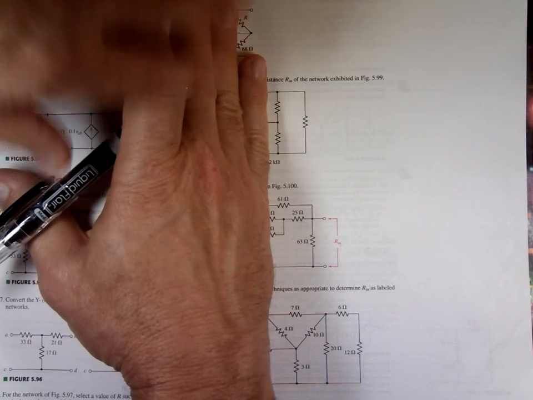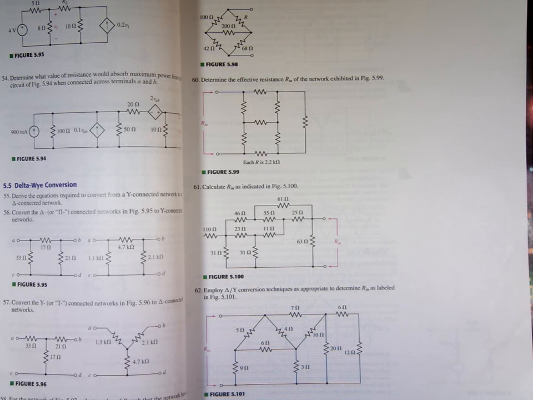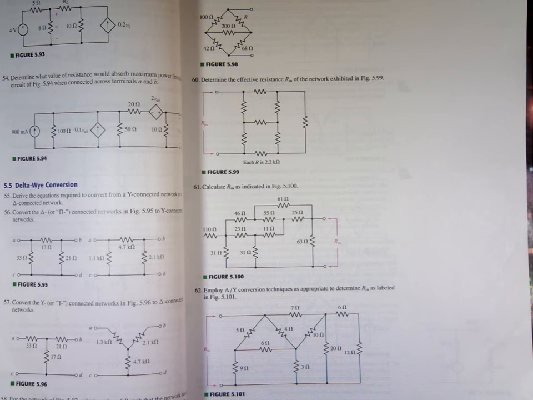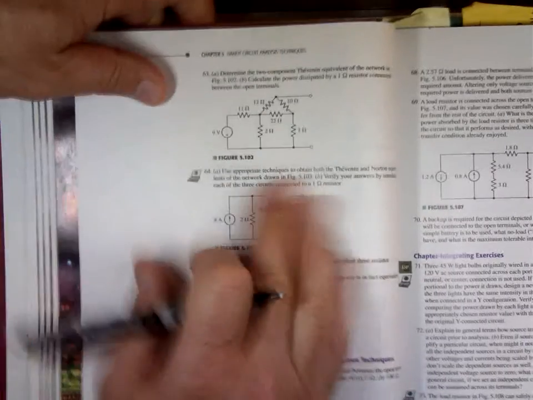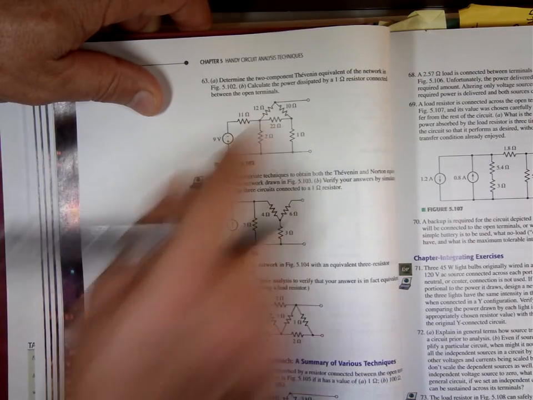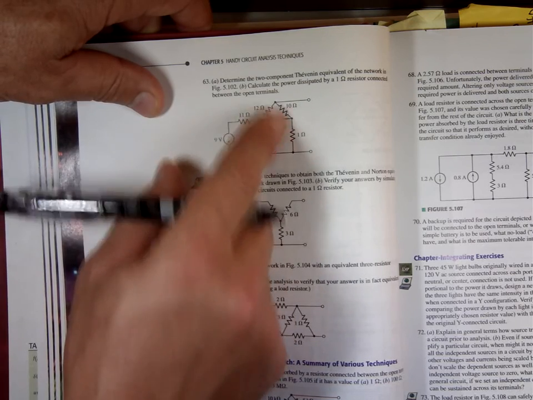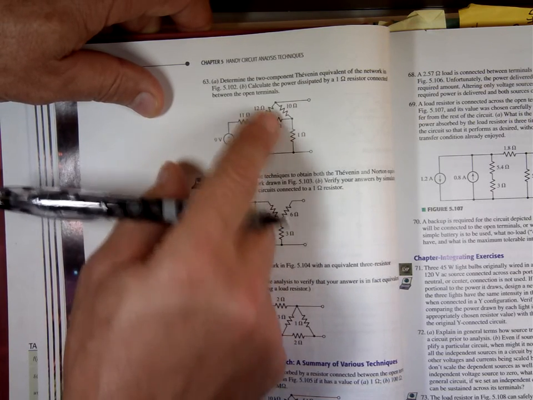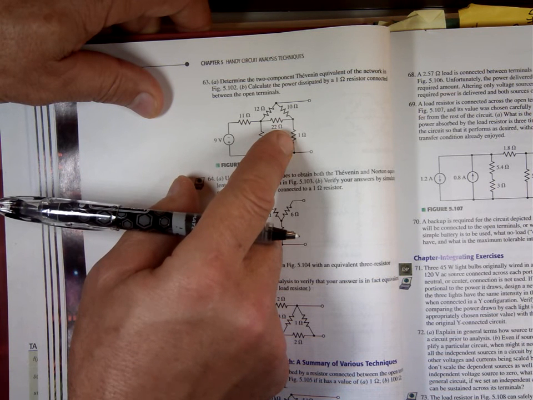That's a delta, change it to a y. You see them right here. Problem like this. Convert that to y. The top half. Once you do that, you'll be able to combine that resistor, the newer one, with this. So you'll be able to simplify it.